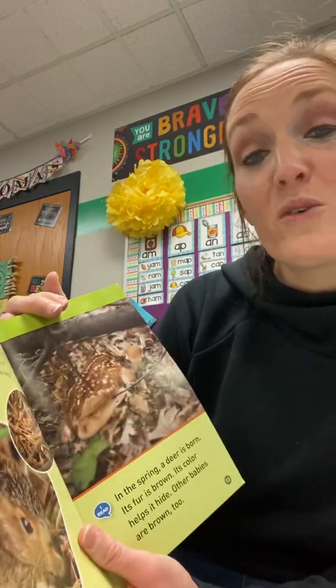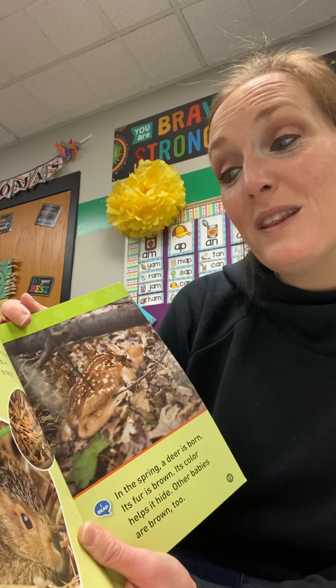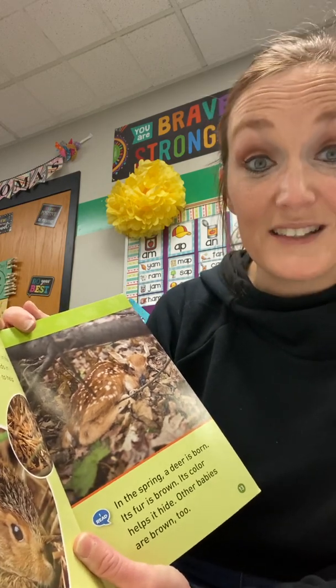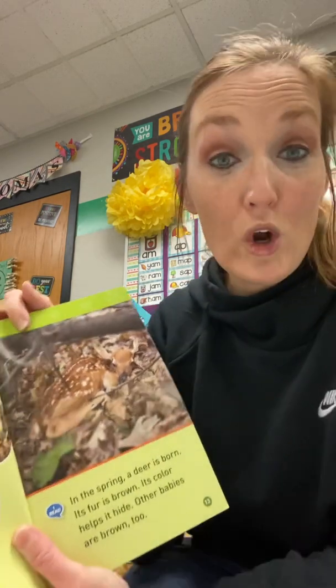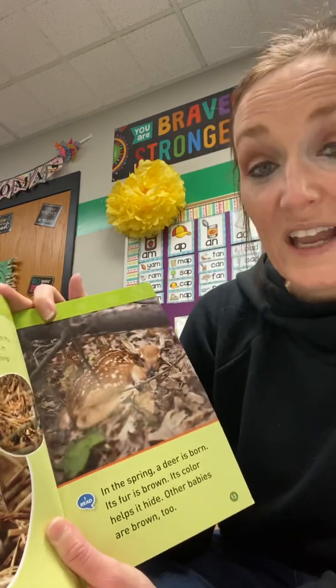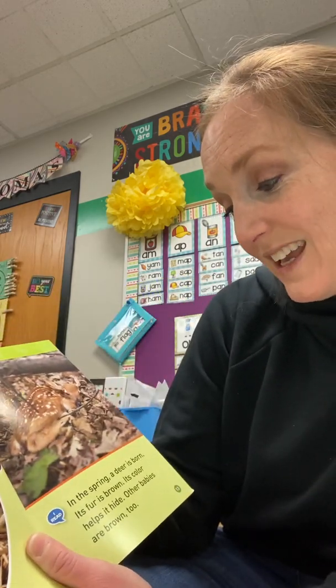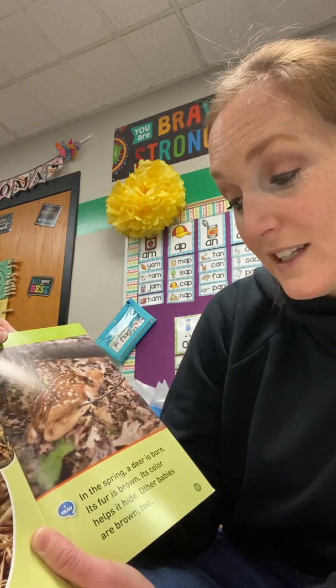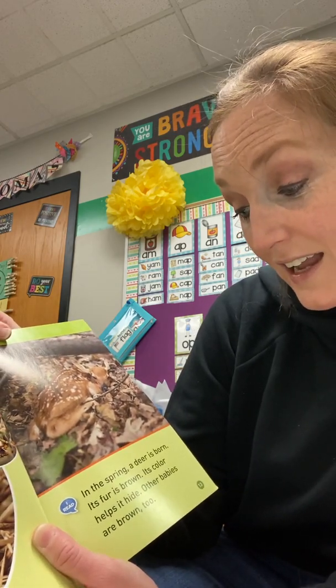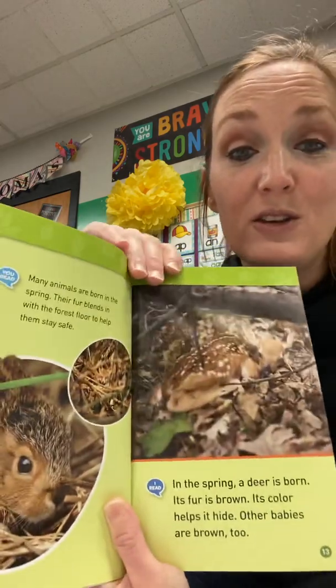Many animals are born in the spring. Their fur blends with the forest floor to help them stay safe. Remember that word adaptation? A way to help them be able to stay safe. In the spring, a deer is born. Its fur is brown. Its color helps hide it. Other babies are brown too.